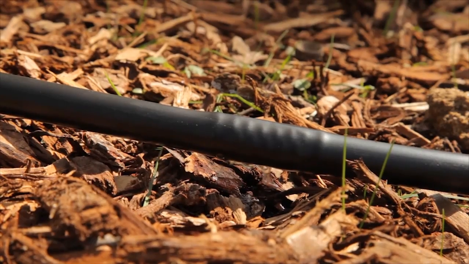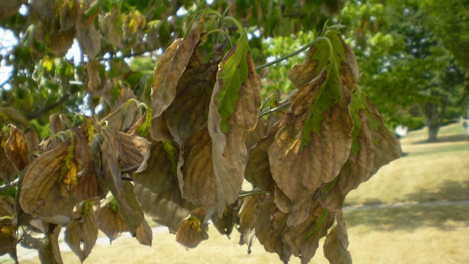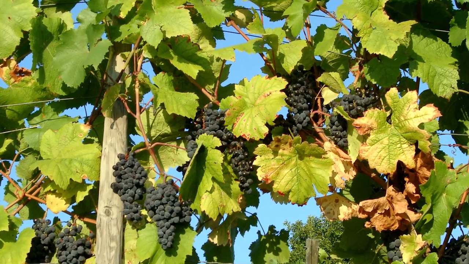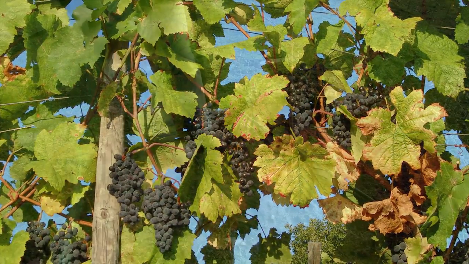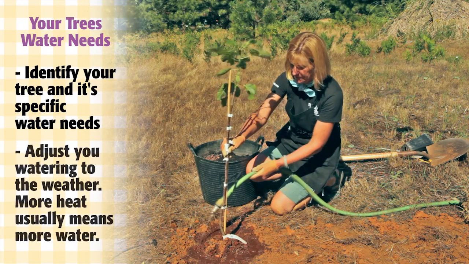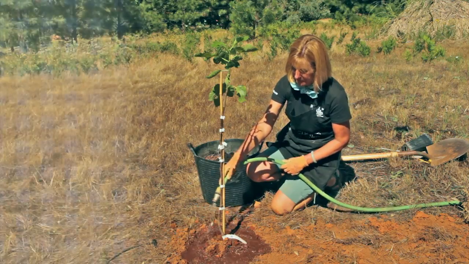Overwatering, underwatering, and other stressors can negatively affect tree health. Unfortunately, the drooping leaves and burned leaf edges are symptoms of both overwatering and underwatering. Learn about the type of tree you're growing and its water needs. Adjust the amount of water to the weather. Trees use more water in hot weather.